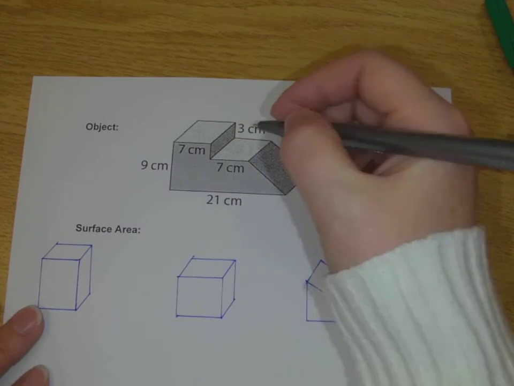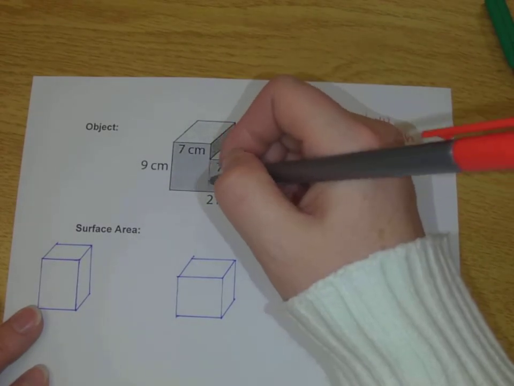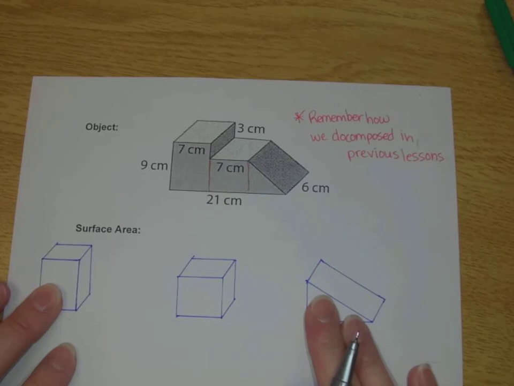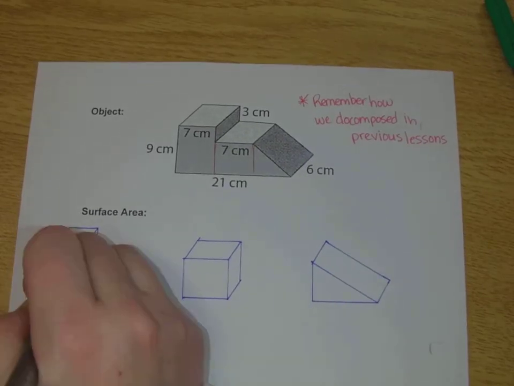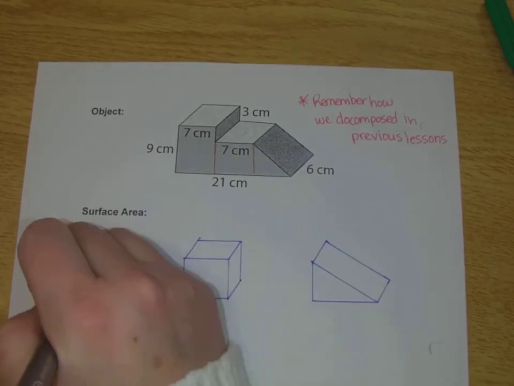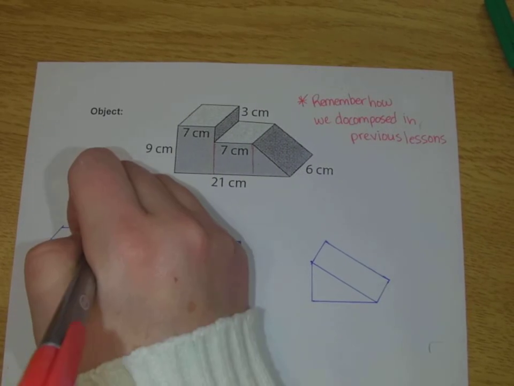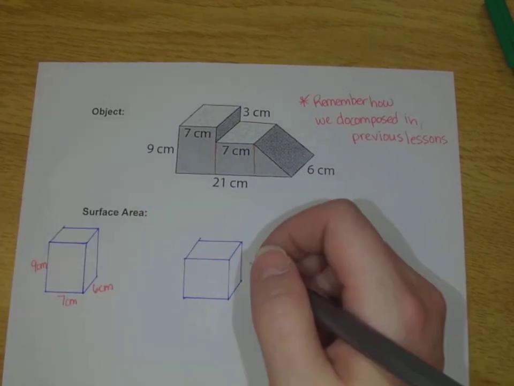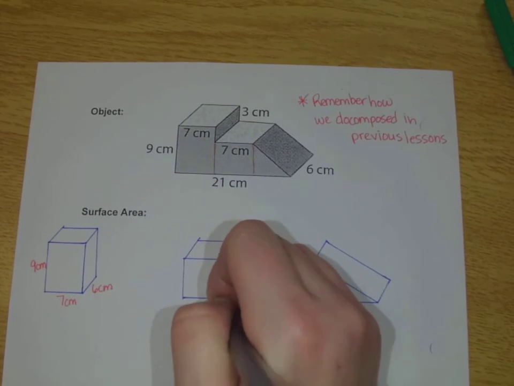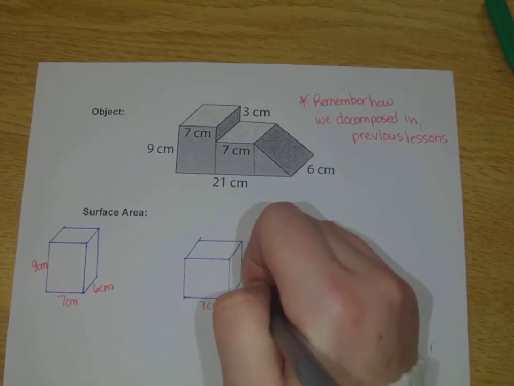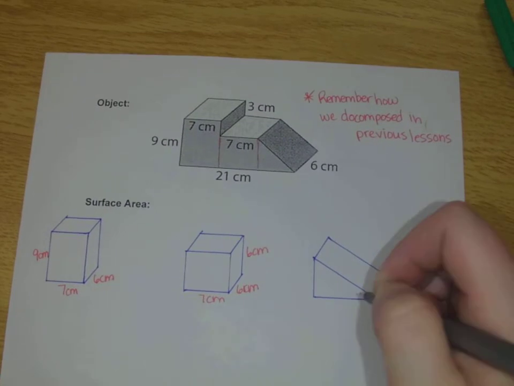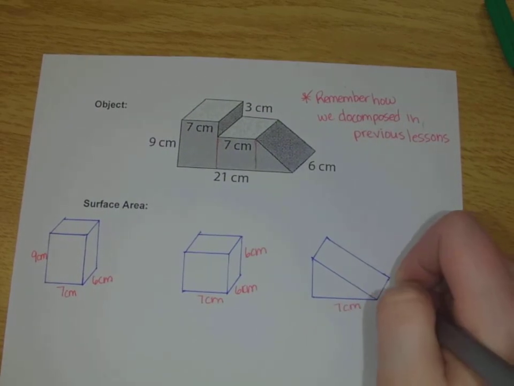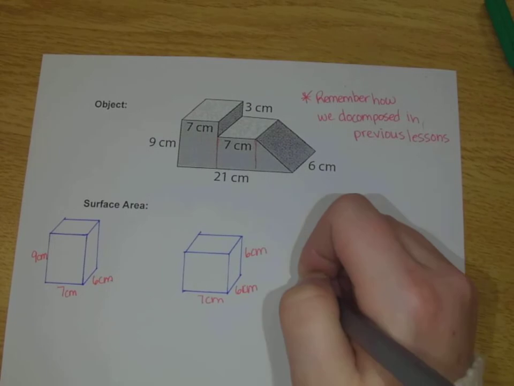Okay, so remember in our decomposed lesson, we cut it here and we drew these boxes. Okay, so we have our measurements now. We have 7 centimeters by 6 centimeters by 9 centimeters. We had 7 centimeters by 6 centimeters by 6 centimeters, and we had 7 centimeters by 6 centimeters by 6 centimeters.